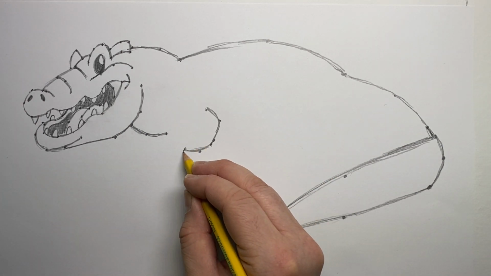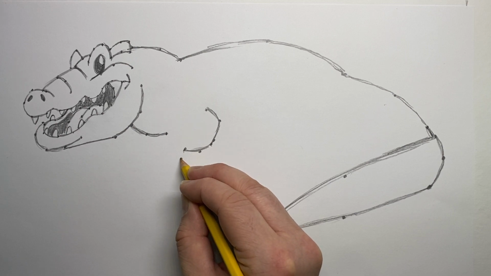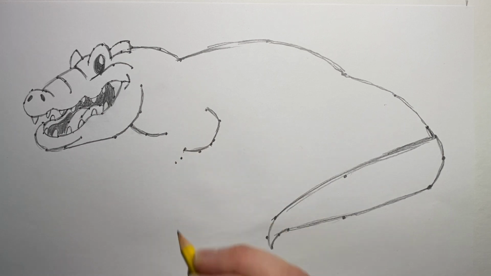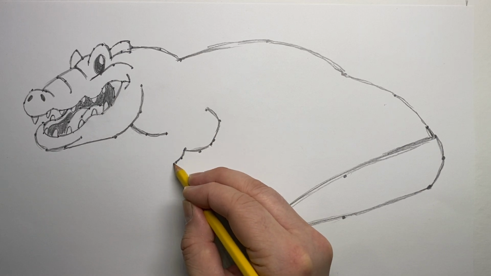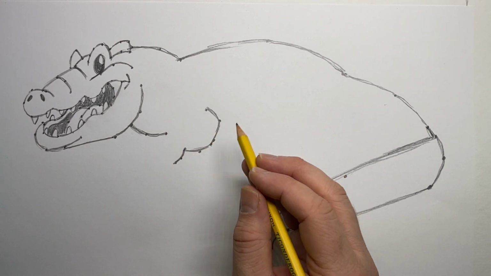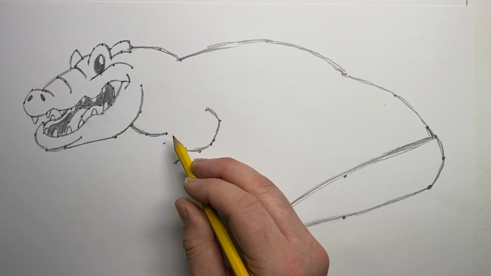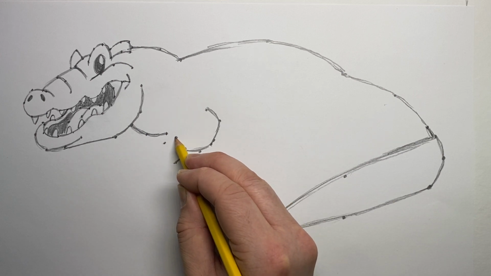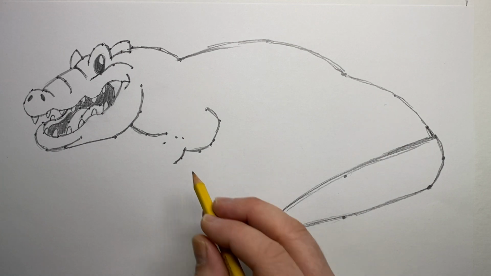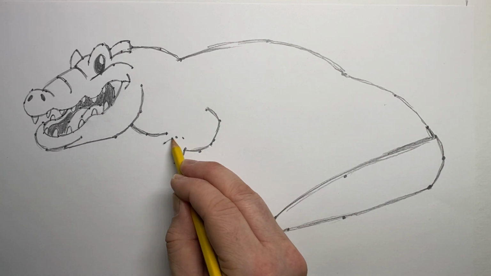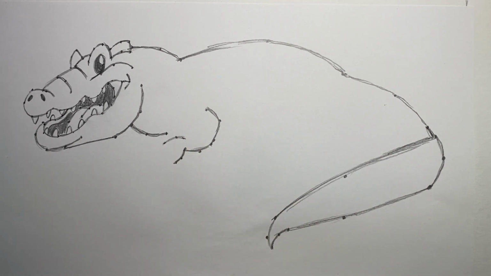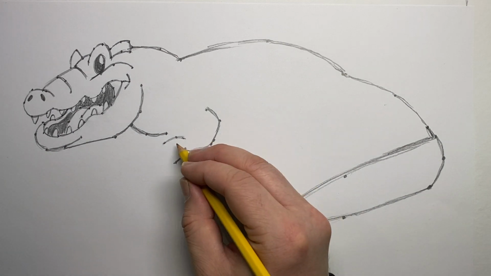And then, from this dot here, we're going to put a couple of dots close together, and we'll start to make that foot come down there. So if I go back up to this area, I'm going to put a dot here and a dot here, and we'll start to get the top of this foot. It may not look like much yet, but it'll start to come together pretty quickly. So there we go, we've got just that.